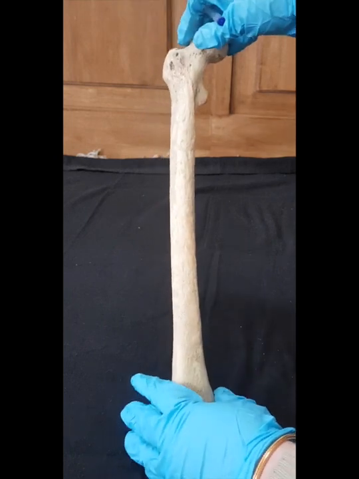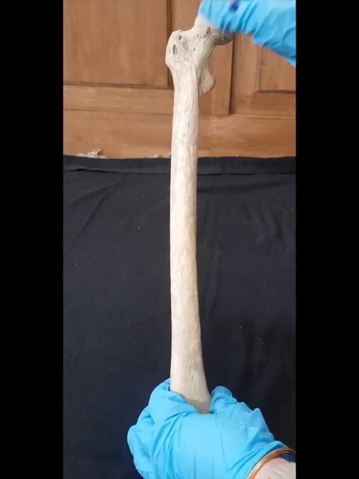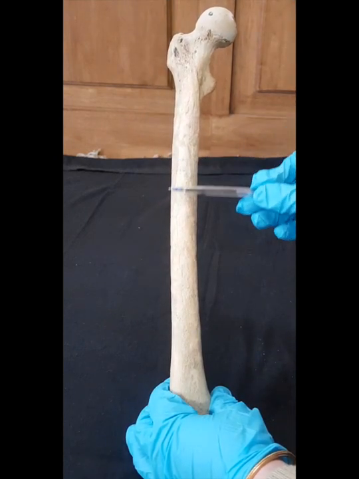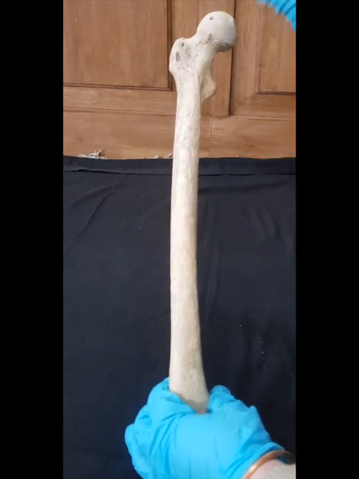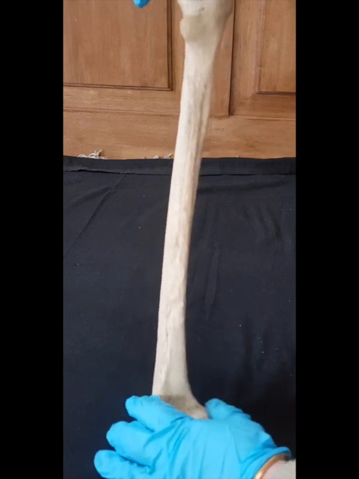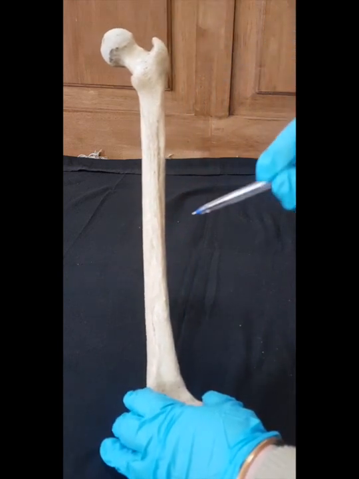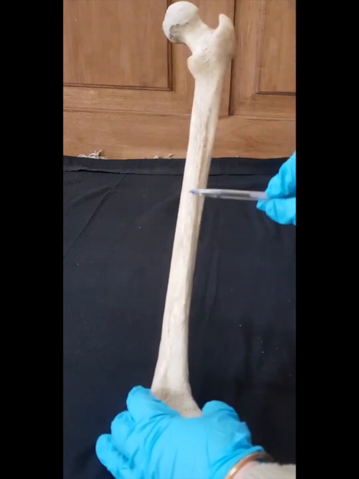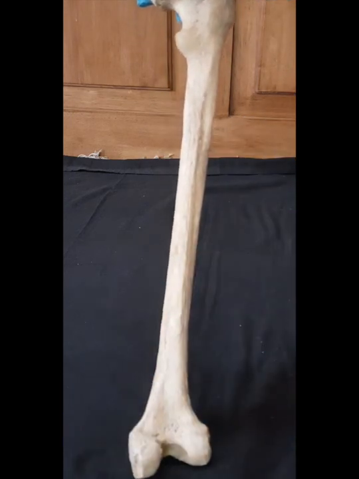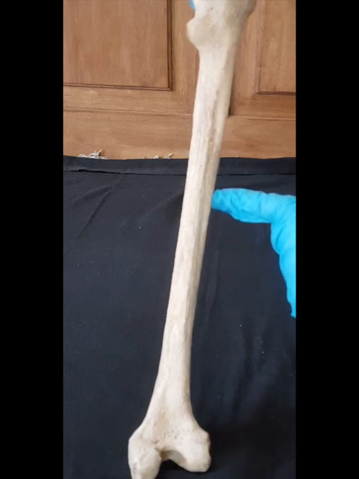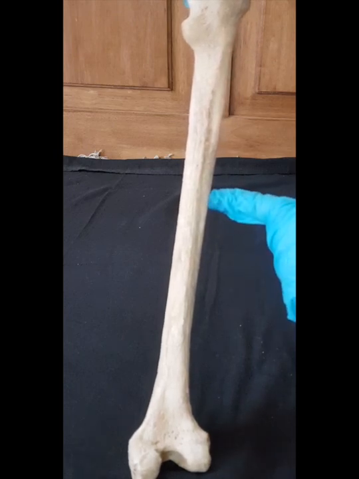of the shaft we will have three surfaces. What are these surfaces? We have an anterior surface that lies between the lateral and the medial border. We have a medial surface that is lying between the linea aspera and the medial border, and we have a lateral surface that lies between the linea aspera and the lateral border.